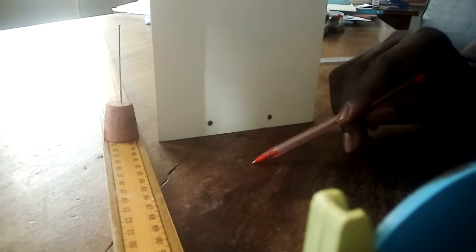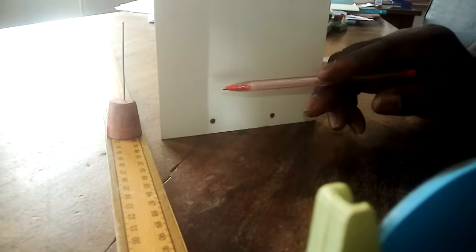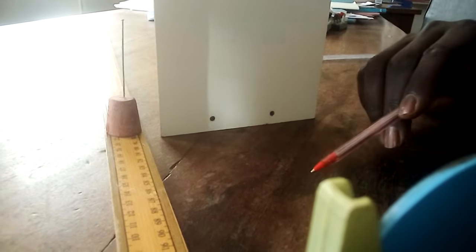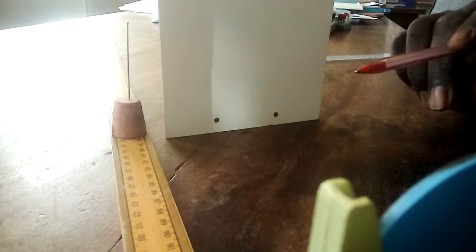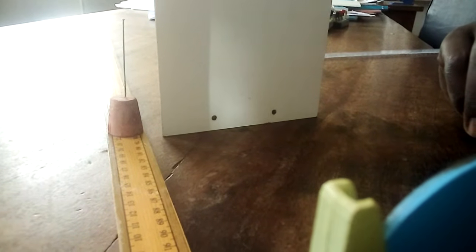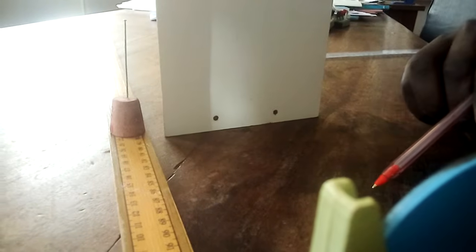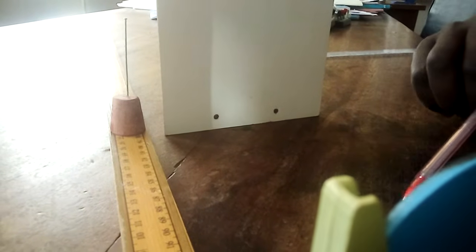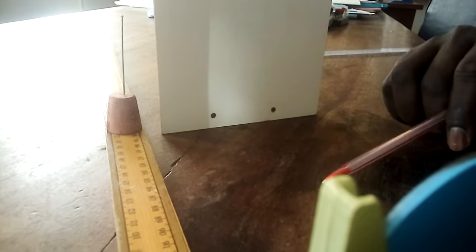I take r divided by 2. That is 22 divided by 2 is 11, which gives me the same as the previous one using the window. Even if you had 23, you would say 23 divided by 2, which is 11.5.